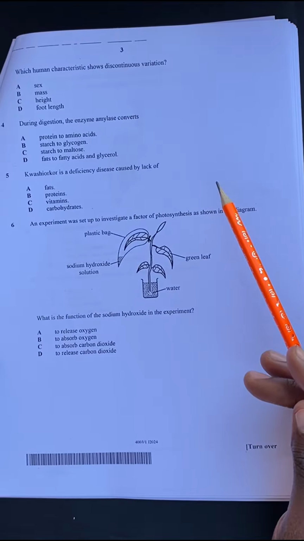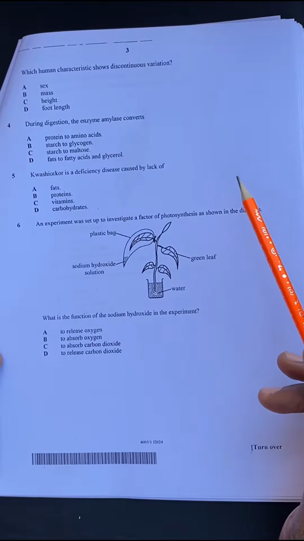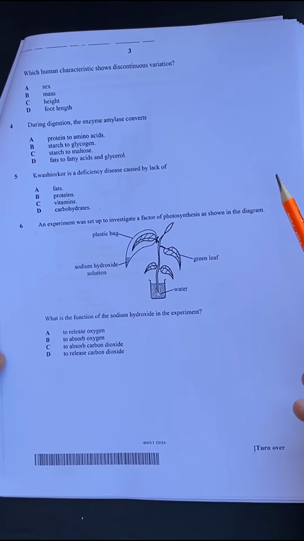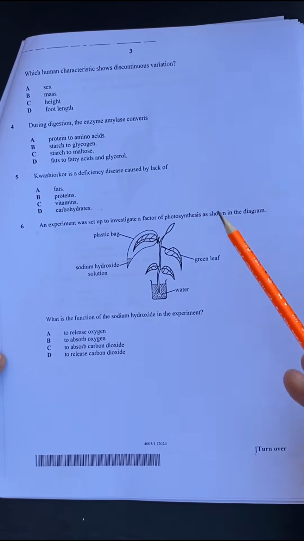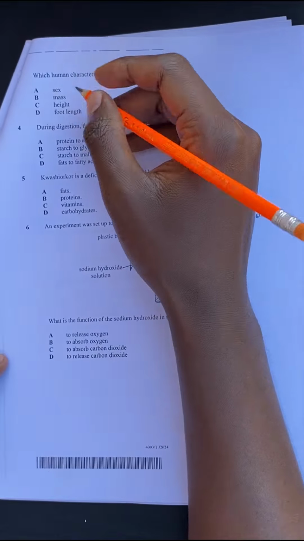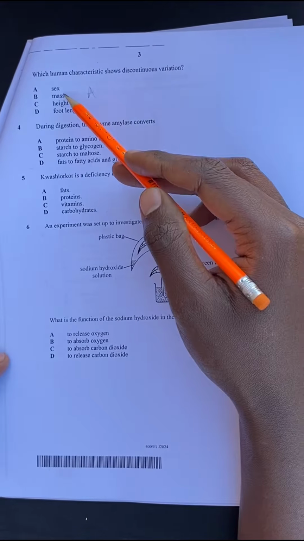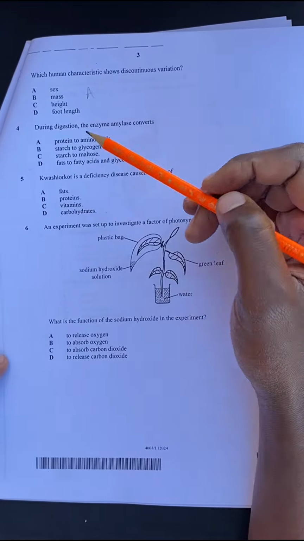The opposite of discontinuous is continuous variation, which is continuous data, or follows a normal distribution curve. So the characteristic which shows discontinuous variation is sex, which is gender, either male or female. Mass, height, and foot length show continuous variation.